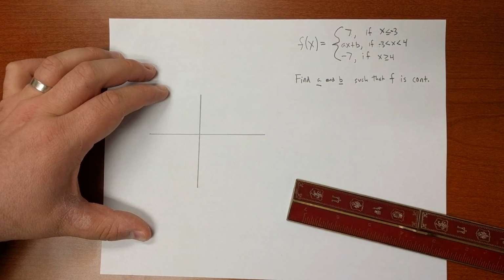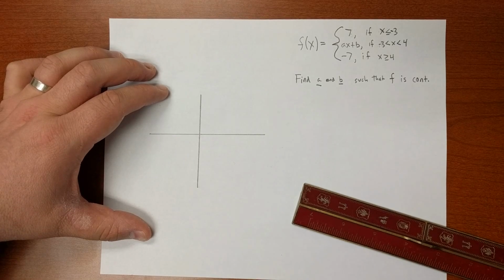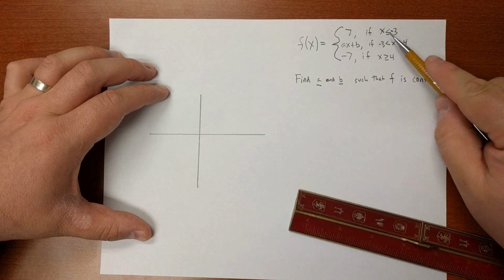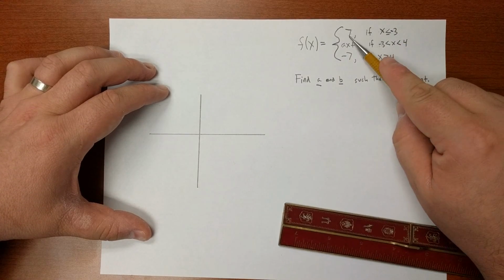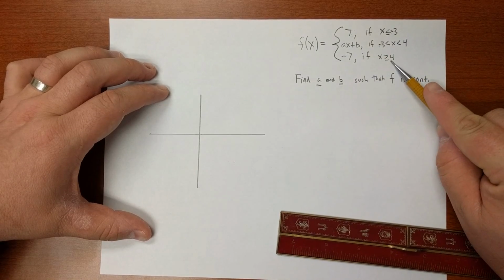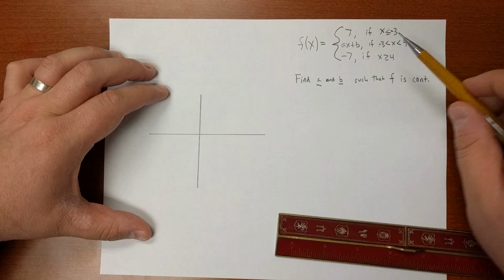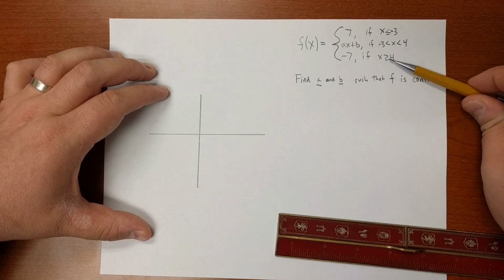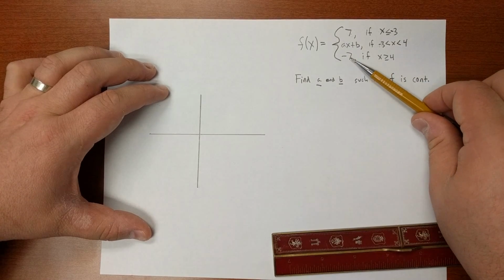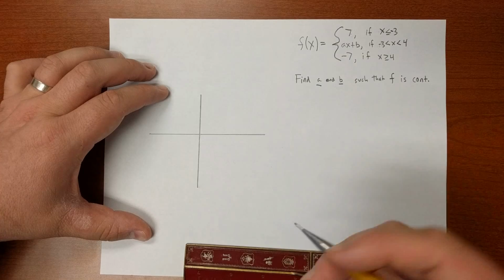Now again, you have to understand what a piecewise function means. It says, over this domain, here's the function. Over this domain, here's the function. So let's start down here at -7. It says if x is greater than or equal to 4, the function is the constant function -7.